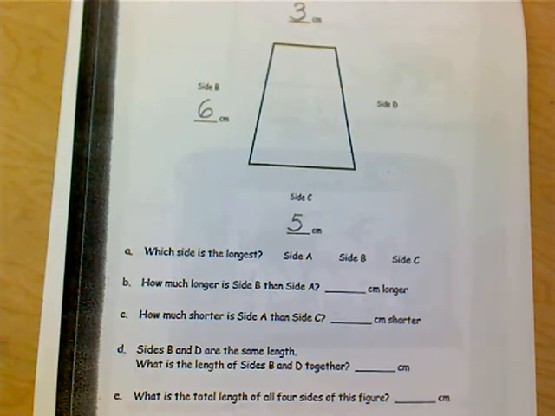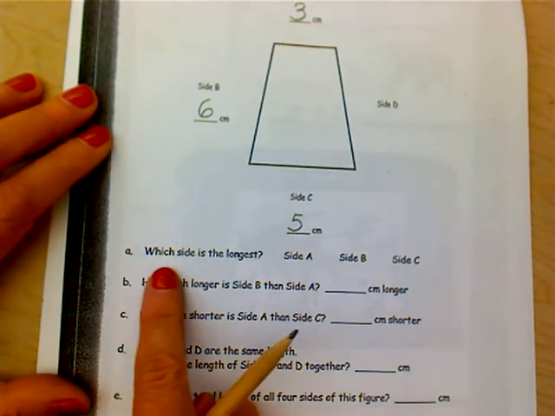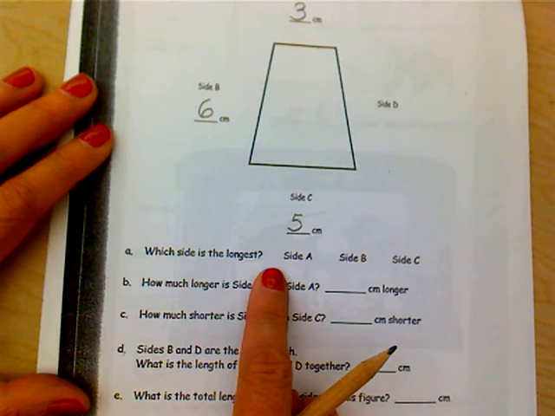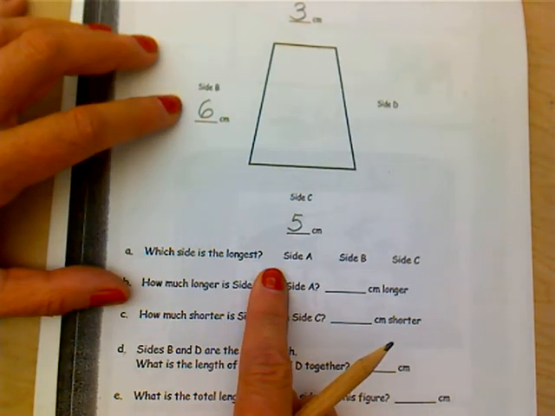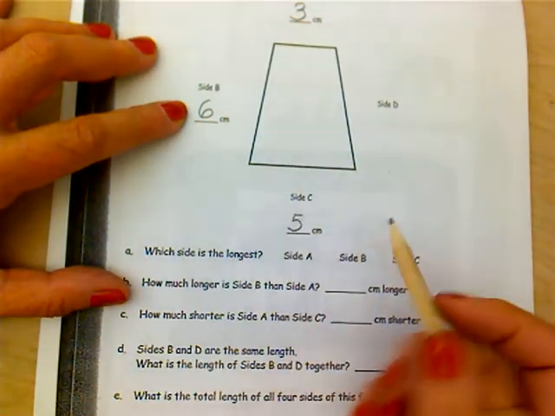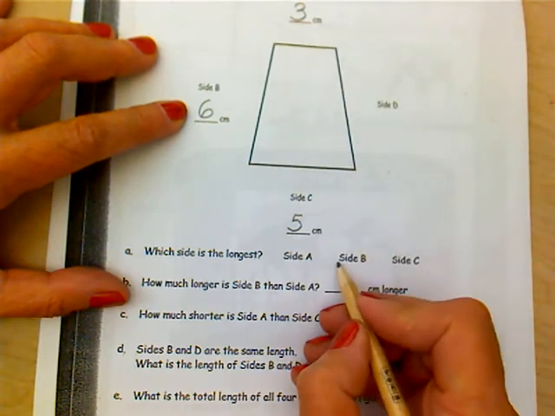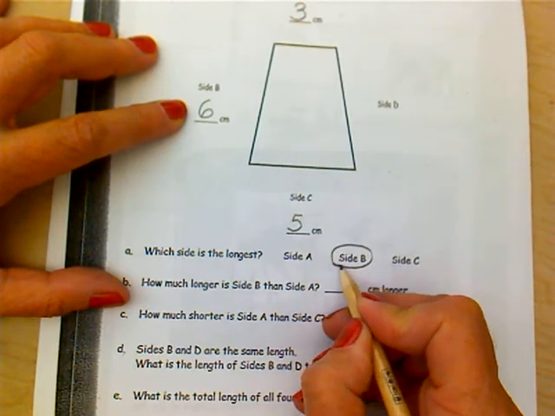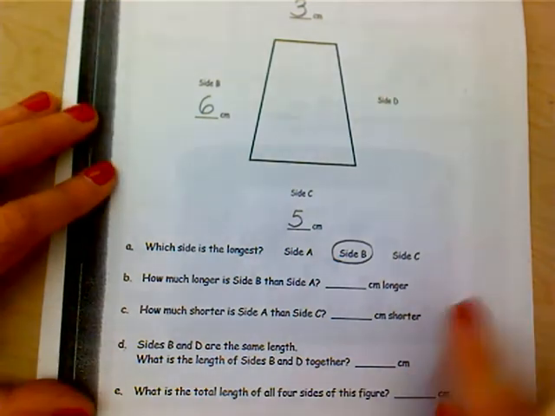Okay, are you back? Hope so. So which side is the longest? Well, I hope you said the longest side was 6 centimeters as compared with 5 and 3. So if you said side B, congratulations, you are really paying attention.